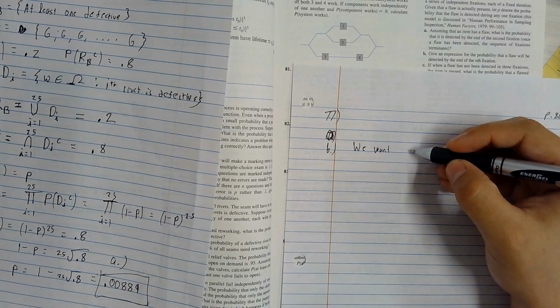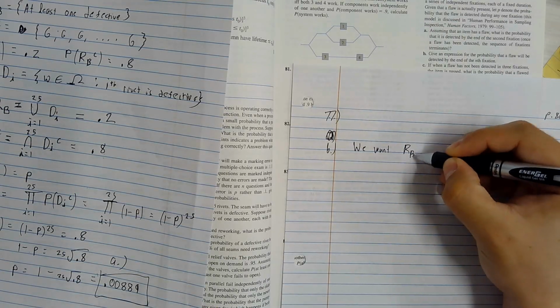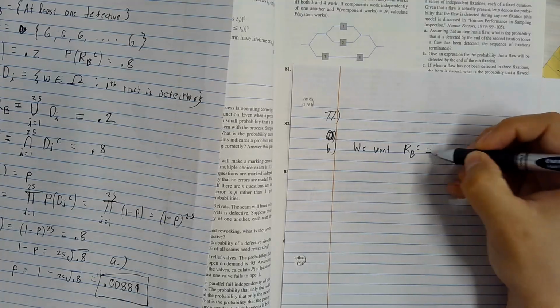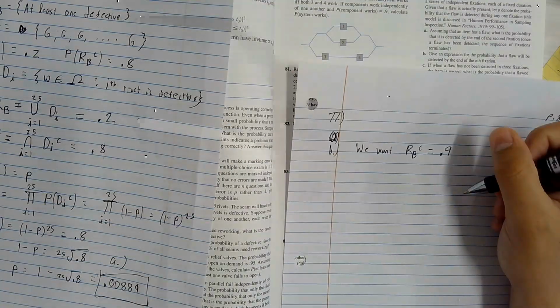So essentially we want our complement to have a good 90% shot.